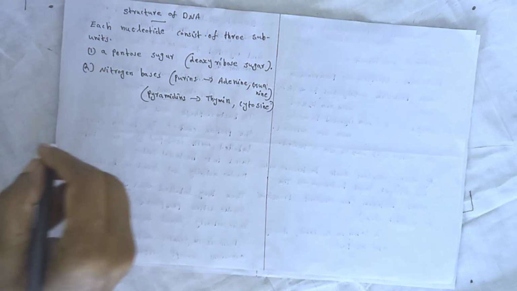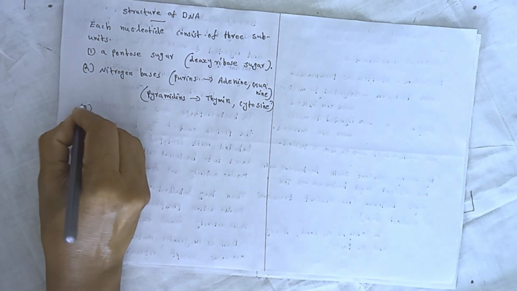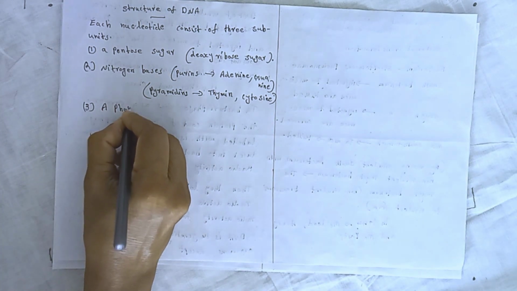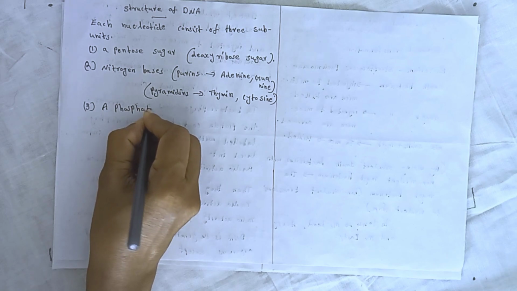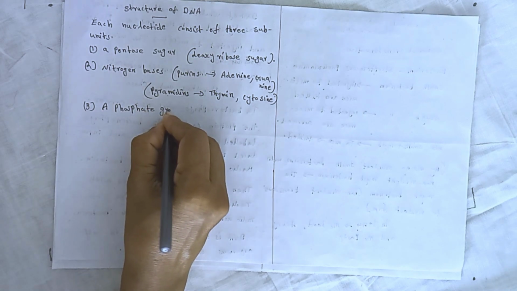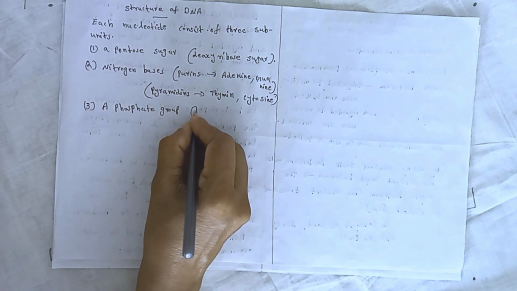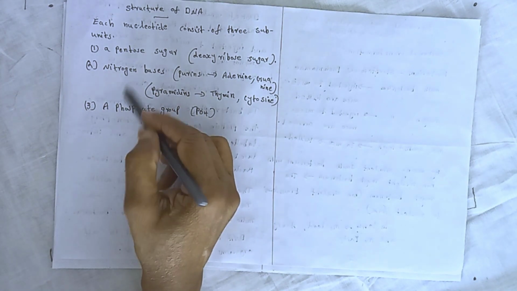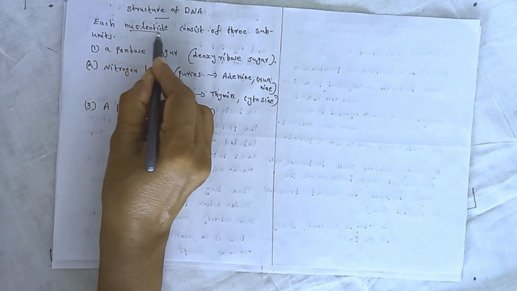The third part, a phosphate group, that is PO4. These three components together form a nucleotide.